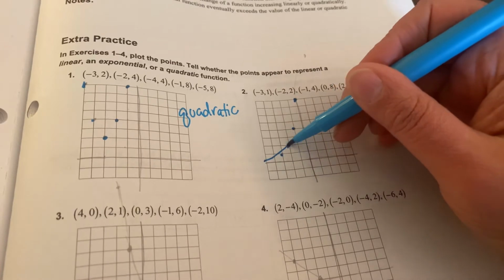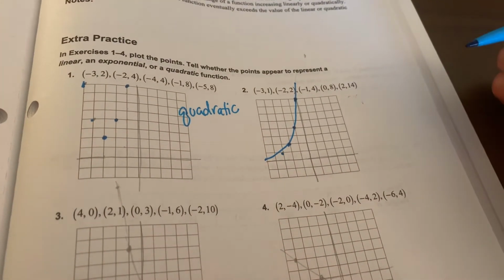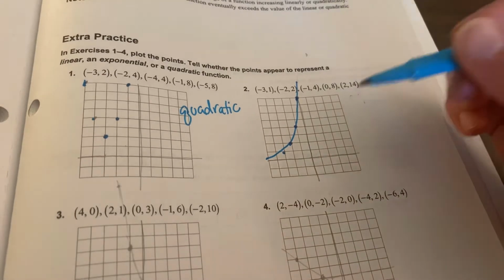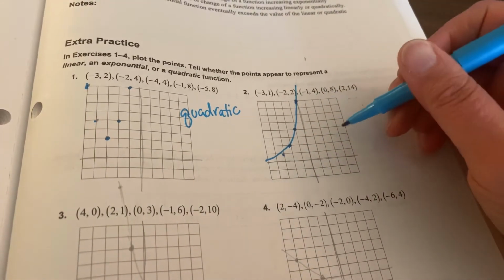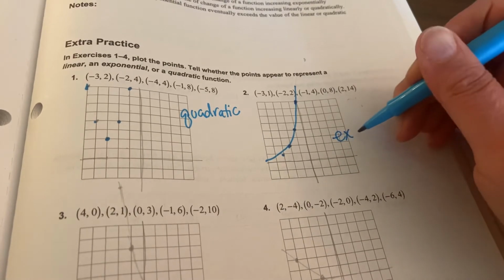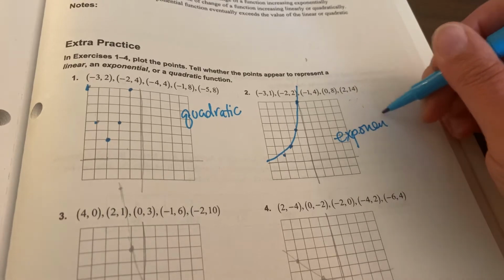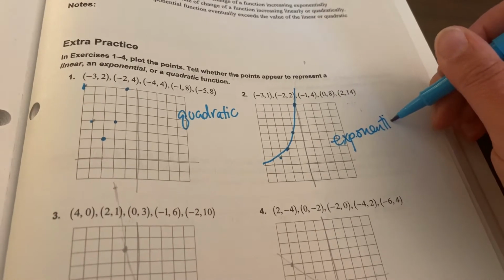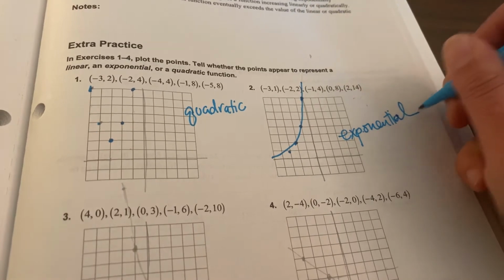And so if I were to connect those dots, it would look sort of like that. And it looks like it's evening out down here. And so I would say that this one is an exponential.